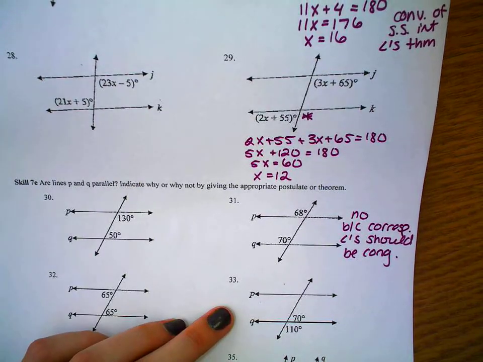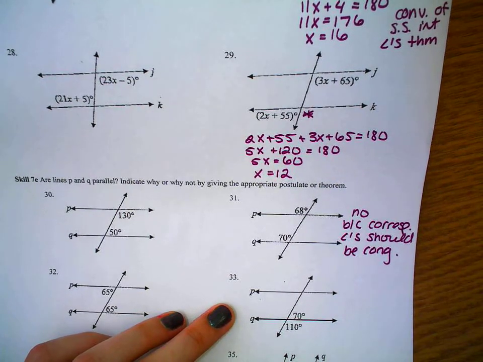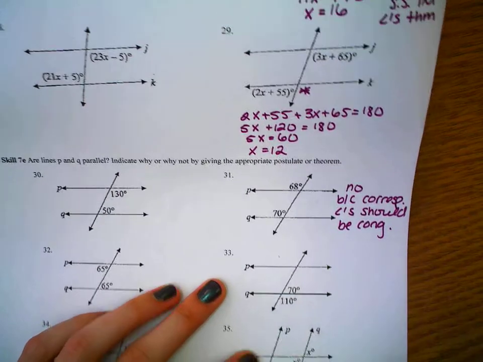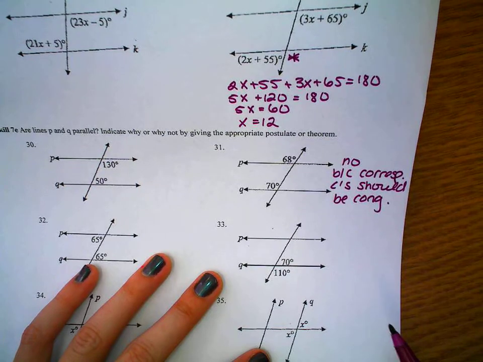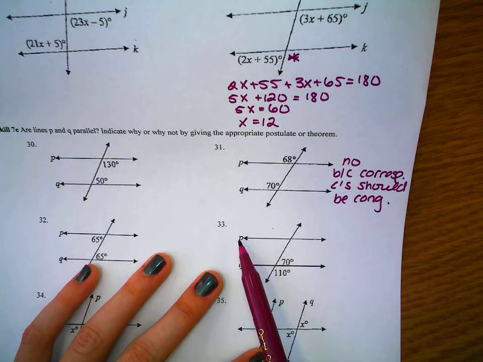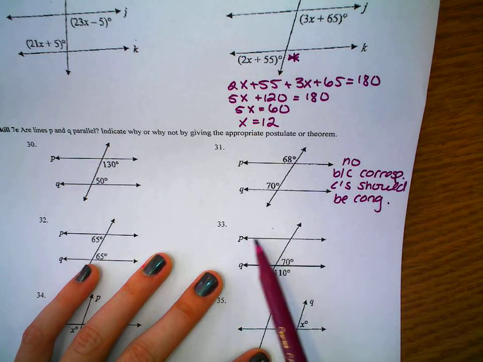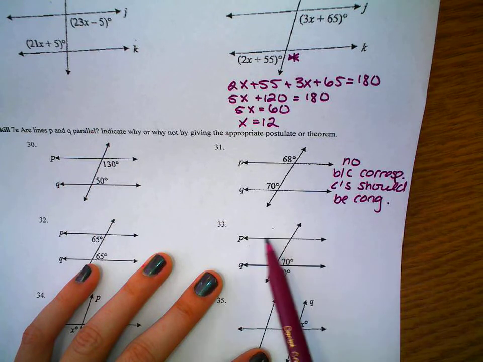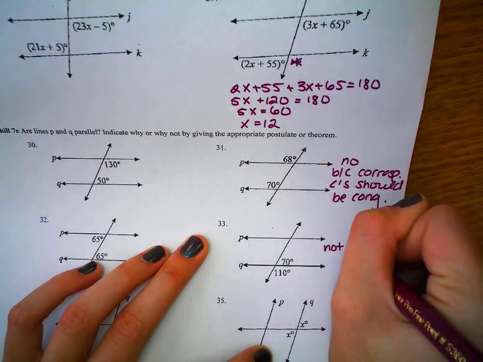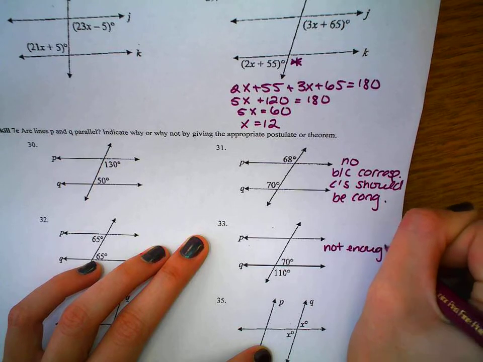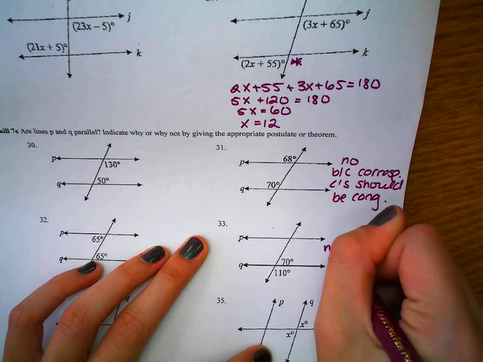All right, 33. Do I know that my lines are parallel with the information that I'm given? Well, I know that this is a linear pair, and linear pairs are supposed to add up to 180. 110 plus 70 is, in fact, 180. But does that give me any information on any angle on line P? Since I have no information from any of these angles, I can't make any assumptions about these two lines being parallel. So for this one, I would say there simply is not enough information to conclude that lines P and Q are parallel. I'd say not enough info.